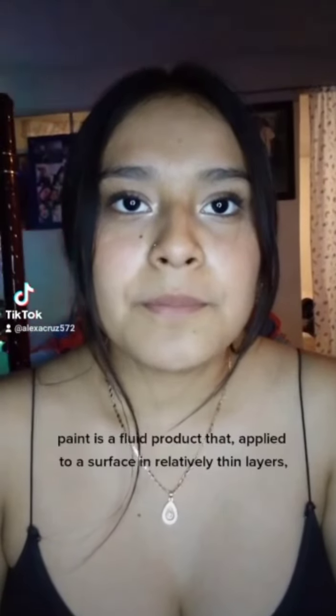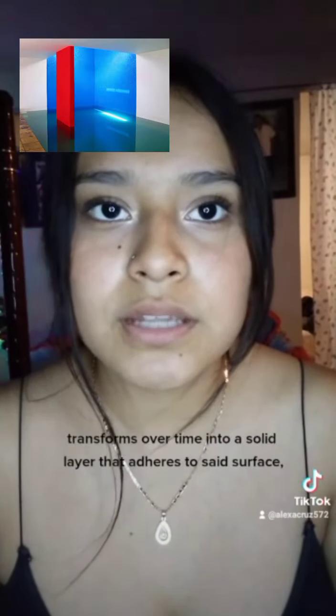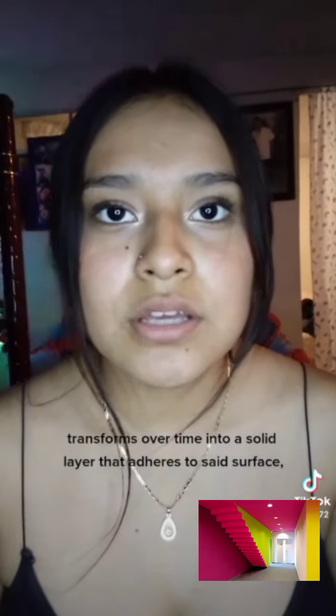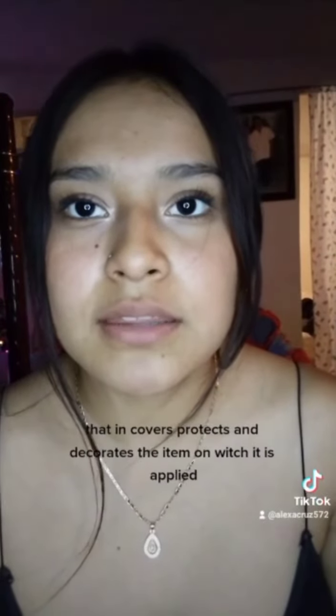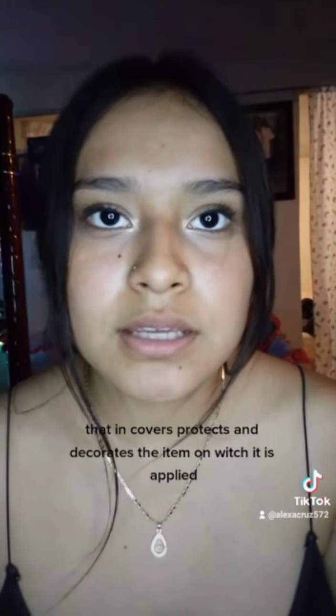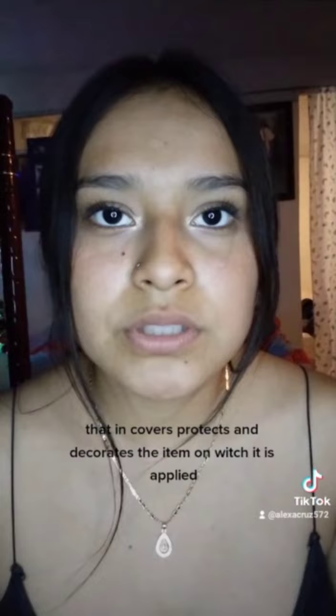Description: paint is a fluid product that, applied to a surface in relatively thin layers, transforms over time into a solid layer that adheres to said surface in such a way that it covers, protects, and decorates the item on which it is applied. What material is it made of?